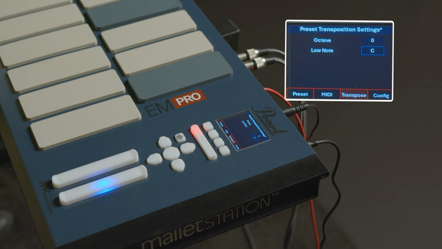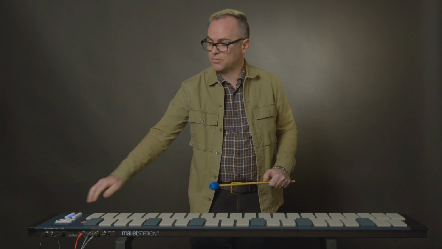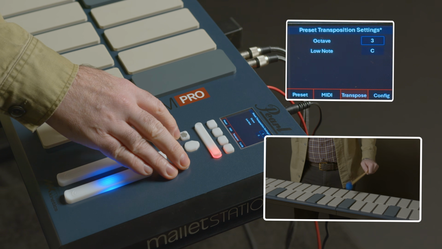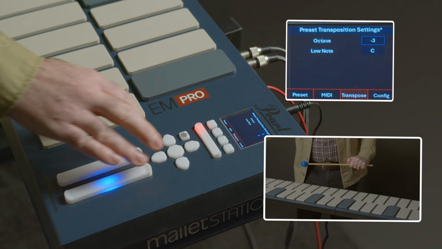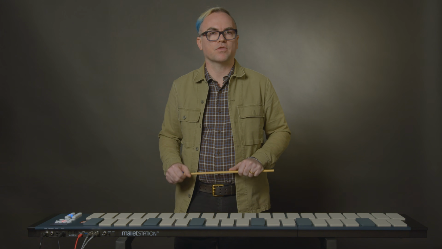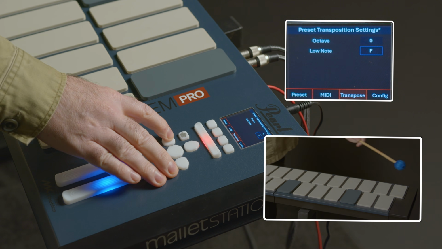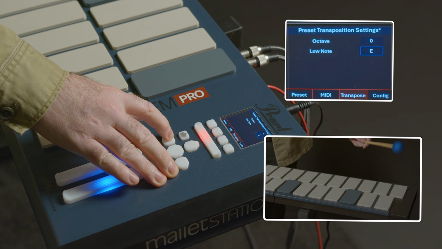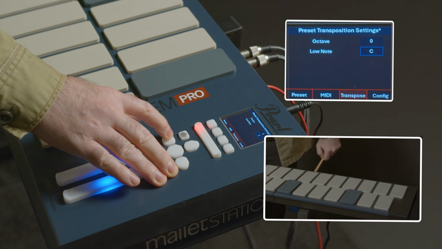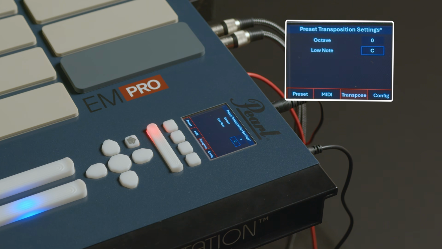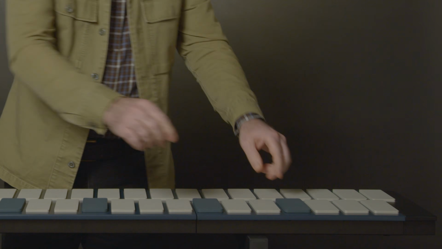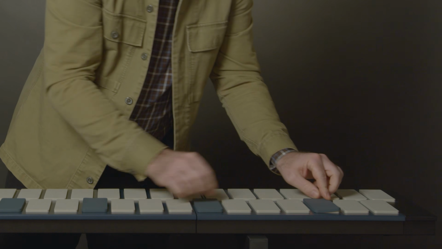The Transpose tab allows you to adjust the octave transposition for all of the bars on your EM Pro. Use the octave setting to transpose the bars up to 3 octaves or down 3 octaves. Use the low note setting to adjust the root note of the lowest bar. This is F, E, D, and C. The low note setting changes the root note of the lowest bar of the instrument. Make sure to move your gap caps to match your keyboard layout.